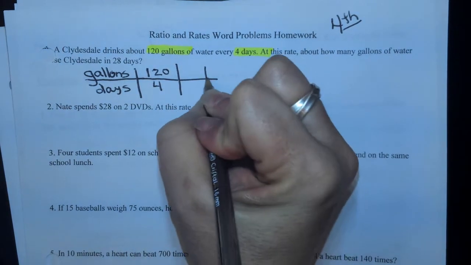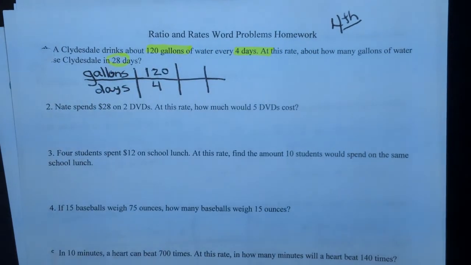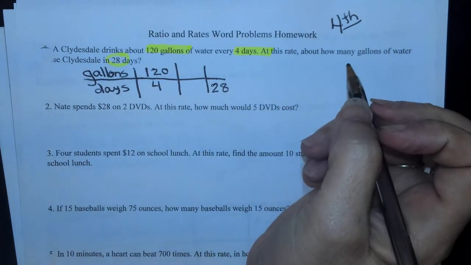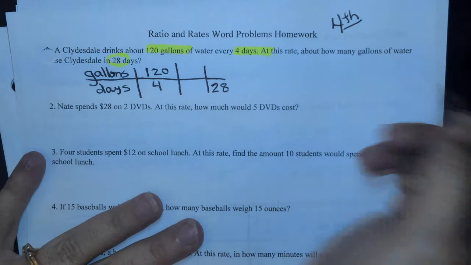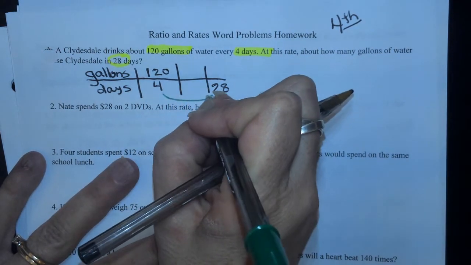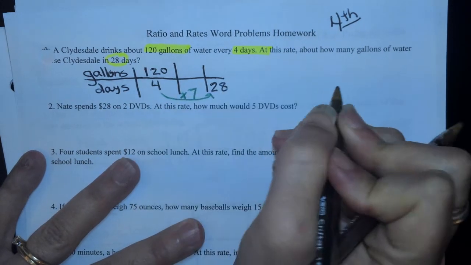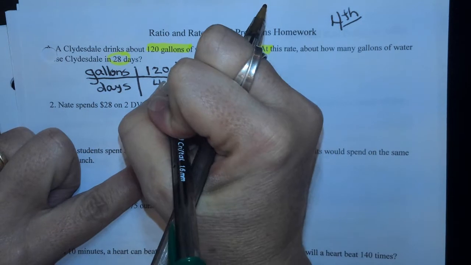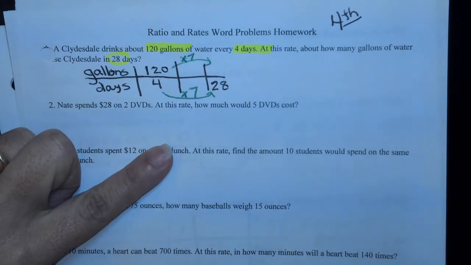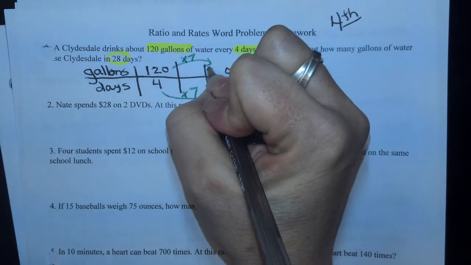And they're wanting us to change it because of this number down here to 28. Okay. So kind of testing the math. 4 times what is 28? 7. 120 times 7 is 840.